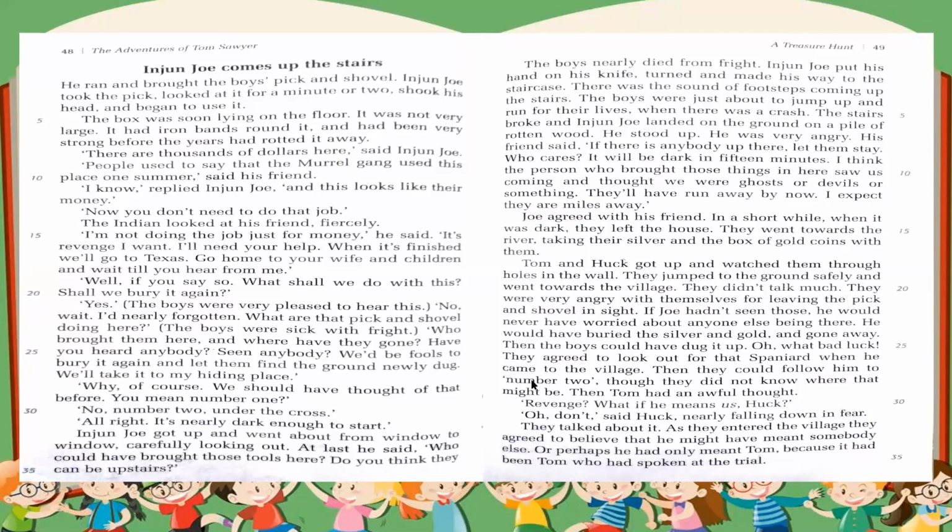Very nice, very good. So it was a place where they were about to go just to hide the treasure they got from the haunted house. Okay. Yes, Hani, very good. When they said number one and number two, they actually meant a place where they were planning to hide the treasure. Okay.